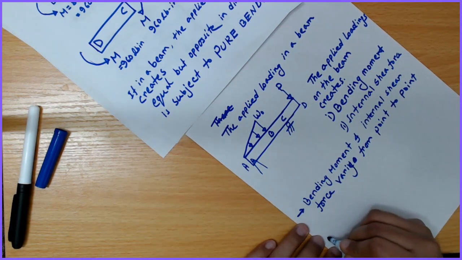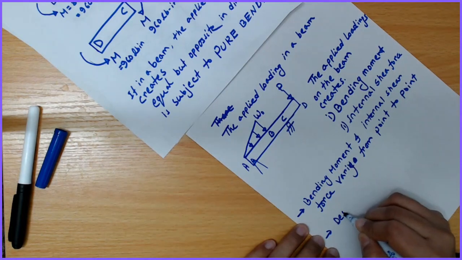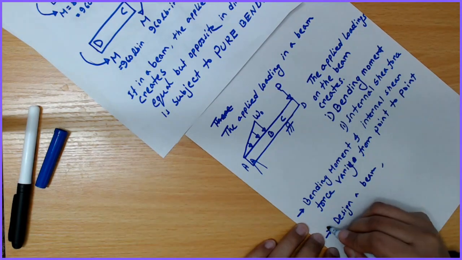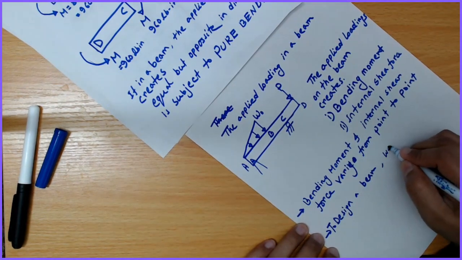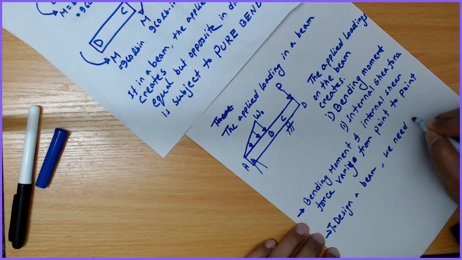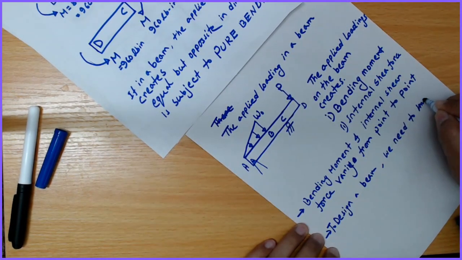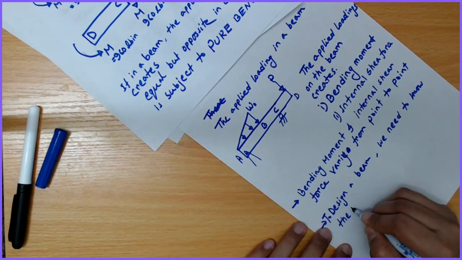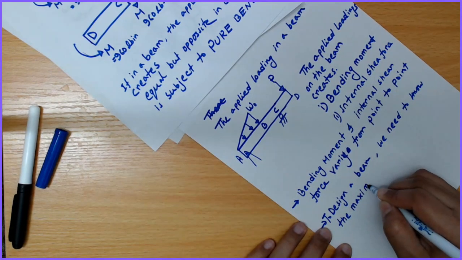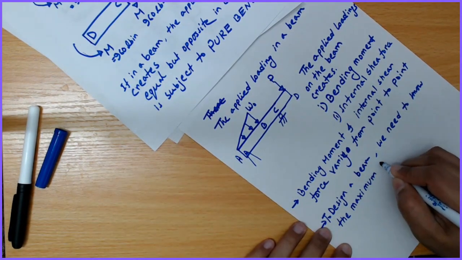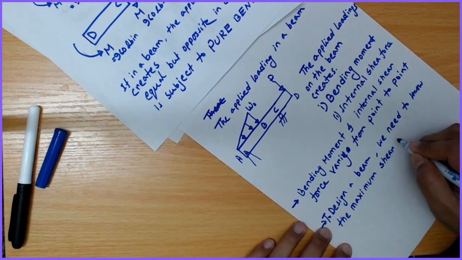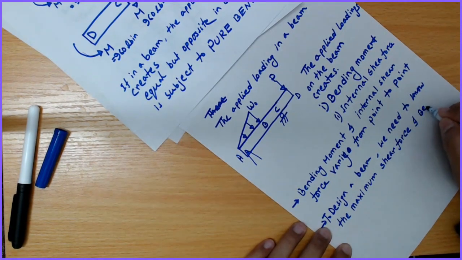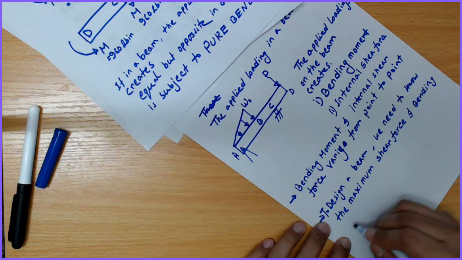So in order to design a beam, we need to know the maximum shear force and bending moment.